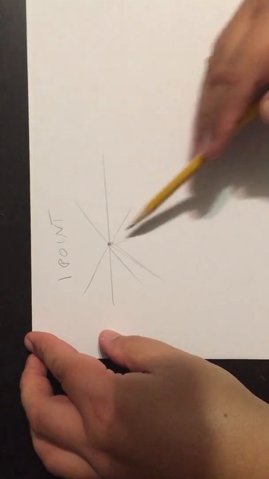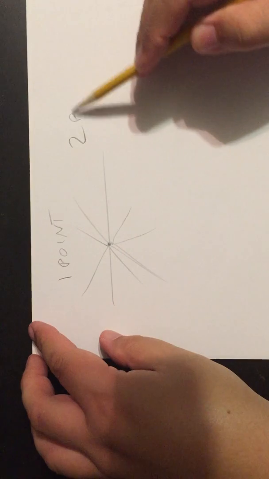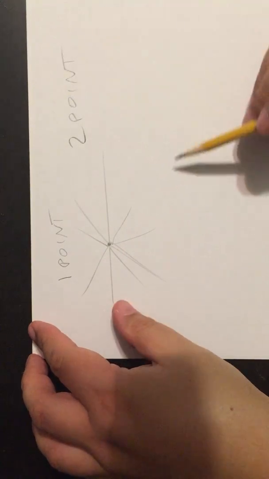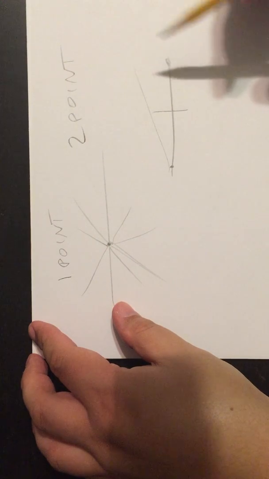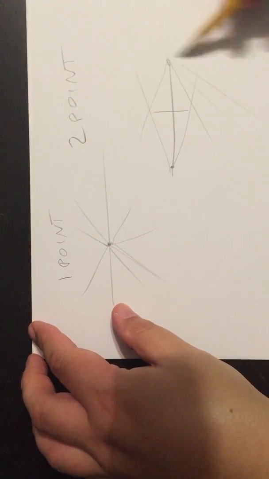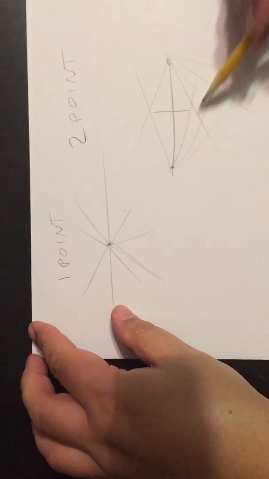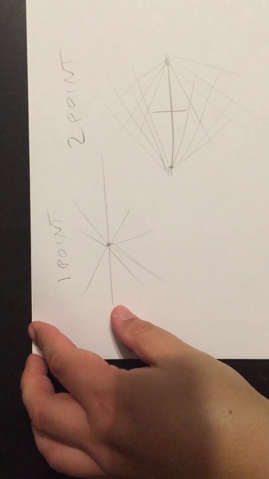Doing that really quick without a ruler. 2-point is 2 vanishing points, and then things are crisscrossing like that, like that.